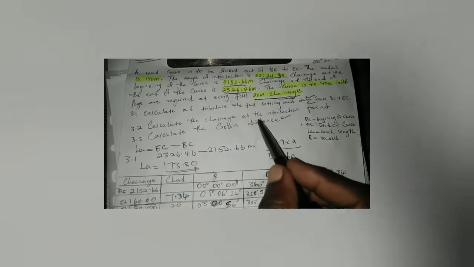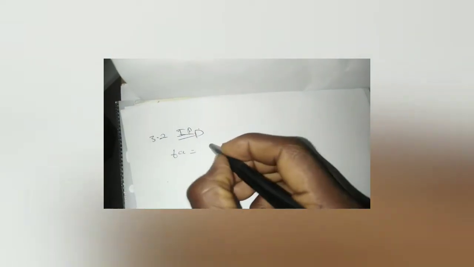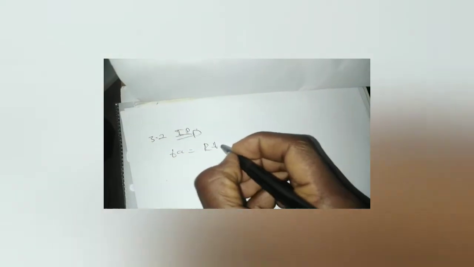Then we are going to calculate the chainage at the intersection point. The formula for it is 3.2. We start with the tangent, T equals R tan of the angle over 2. The R is the radius, and the angle is 52 degrees, 24 minutes, 38 seconds, divided by 2.